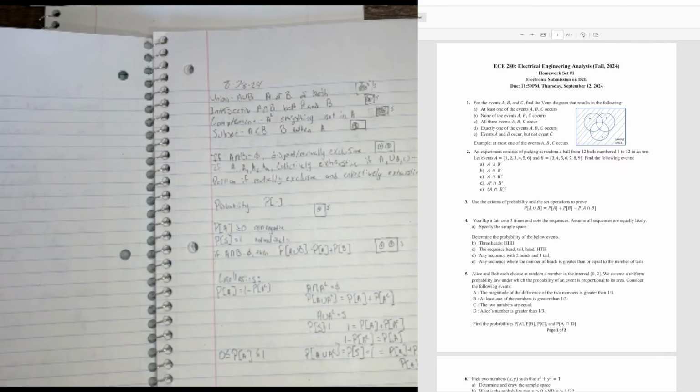Because logically thinking about it, it makes sense. Probability of A union B, so A and B: probability of A and the probability of B minus whatever is intersected between these two, so we don't count it twice. How do we prove it, though?